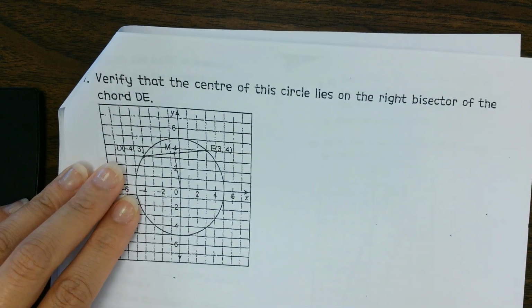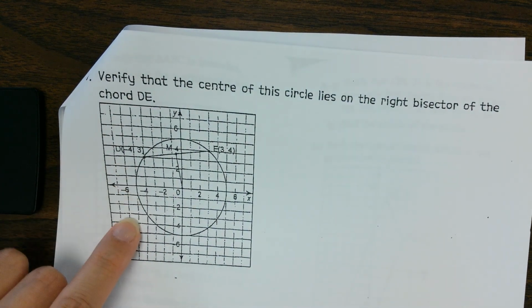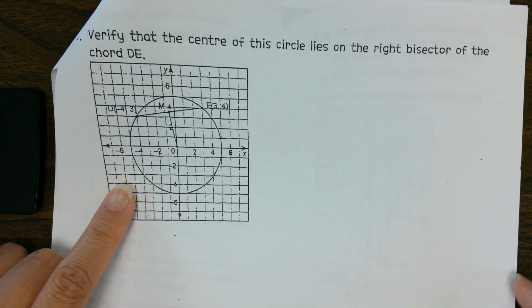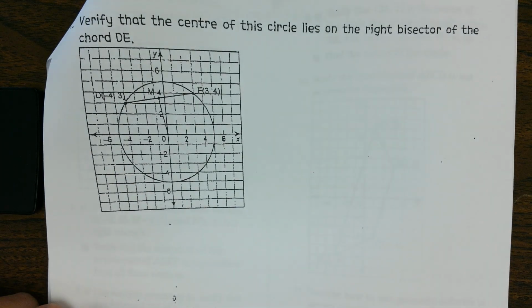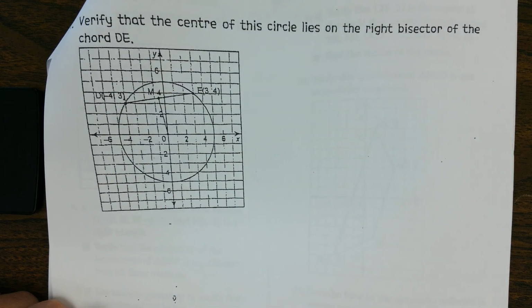Last question. Prove that the center of the circle lies on the right bisector of the chord DE. Now, where did we see this question before? Yeah? I have a question about the last question.